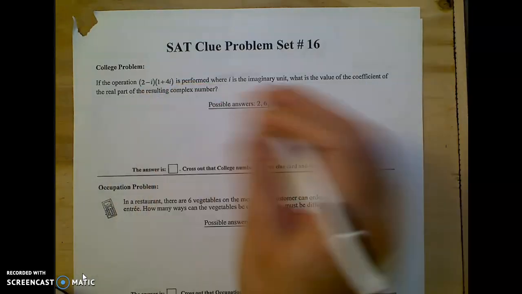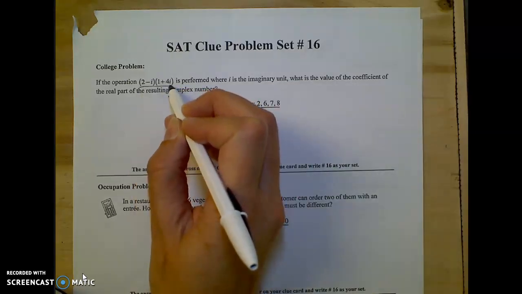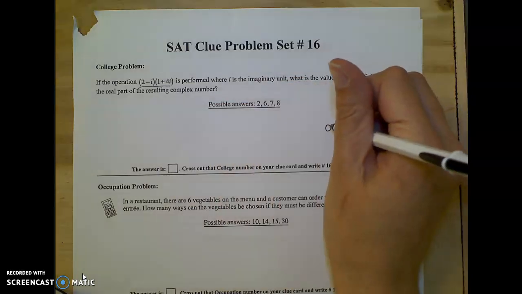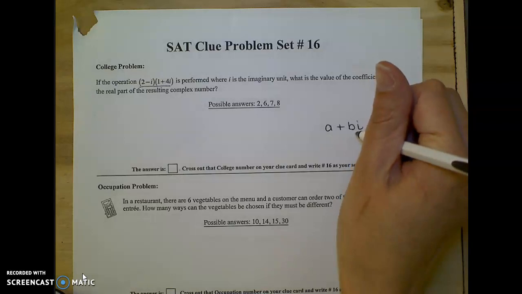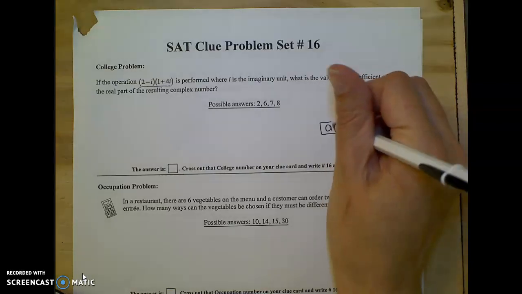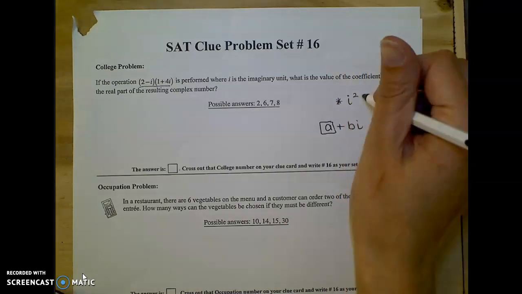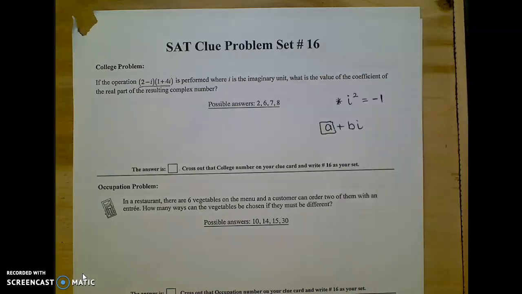So all they're really asking you to do in a roundabout way is to FOIL that. So we want to FOIL this. And then when we get to our answer, it'll be in the form of a + bi, where bi is the imaginary part, so not the part we want, and a is the real part. Just remember, though, that if I see an i squared, I should eat that boy out of there and change it to a -1. So I think that's totally doable by you guys.